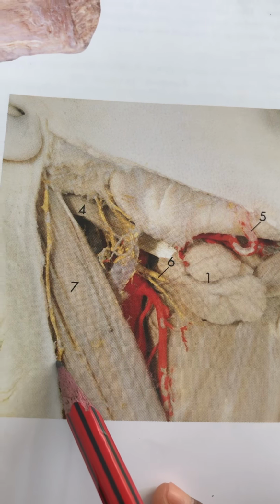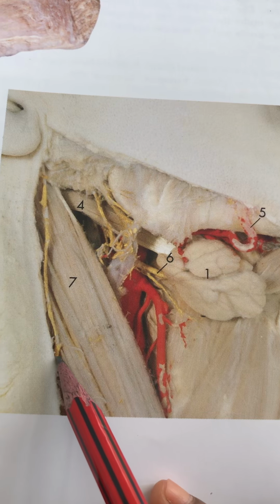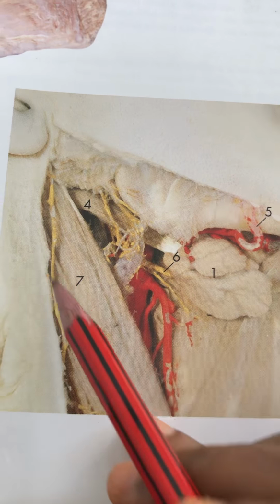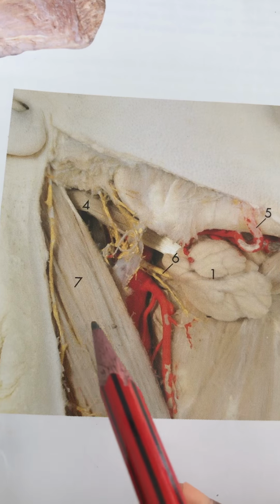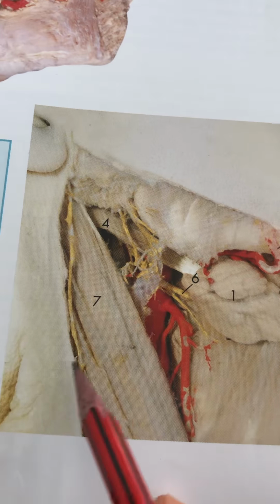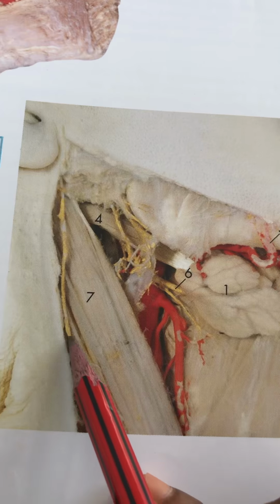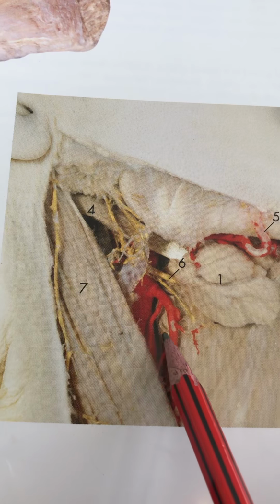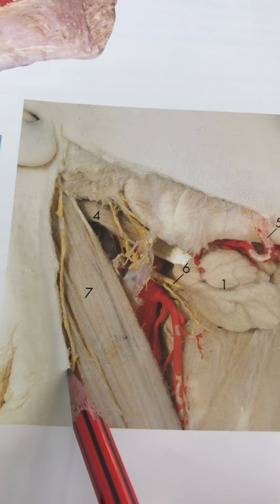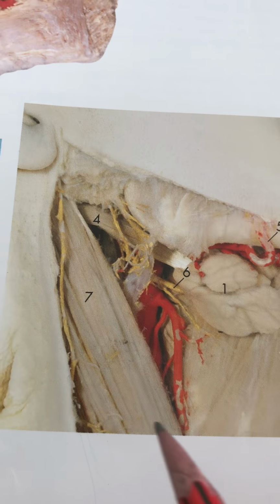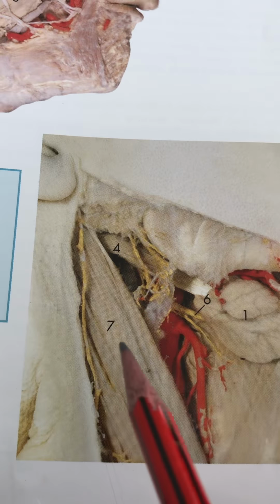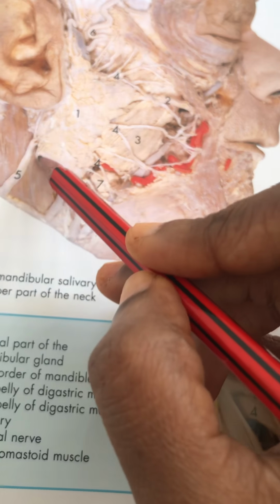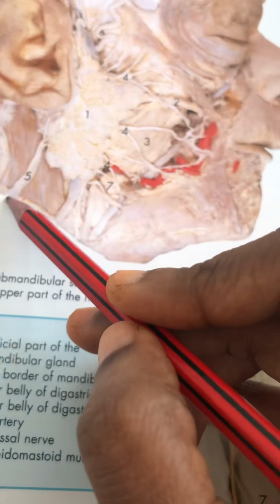Just at the posterior border of the sternocleidomastoid, you will have the nerves called the spinal accessory, the lesser occipital nerve. The spinal accessory supplies the sternocleidomastoid as well as the trapezius, that is an MCQ. And here one is going up, that is called the lesser occipital. One is going horizontally, that is called the transverse cervical, and the one going down is called the supraclavicular. These are the nerves related to the sternocleidomastoid. Another one we have seen is the great auricular nerve, which crosses in an oblique direction.